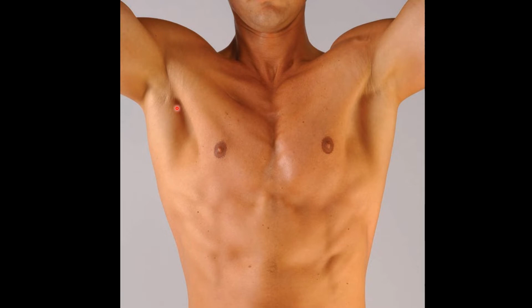So here you can identify that the depression is very prominent when the arm is abducted. When the arm is abducted, you can identify the deep depression. In the position of adduction, this armpit is not such a prominent thing.